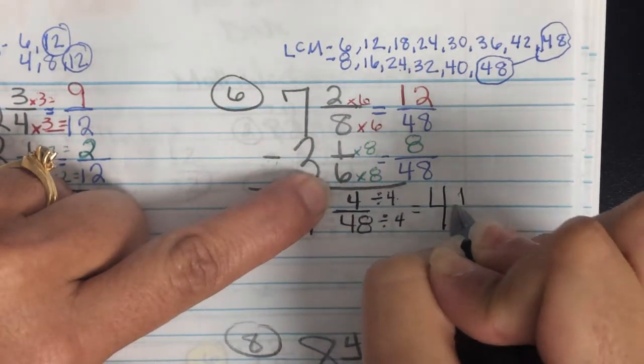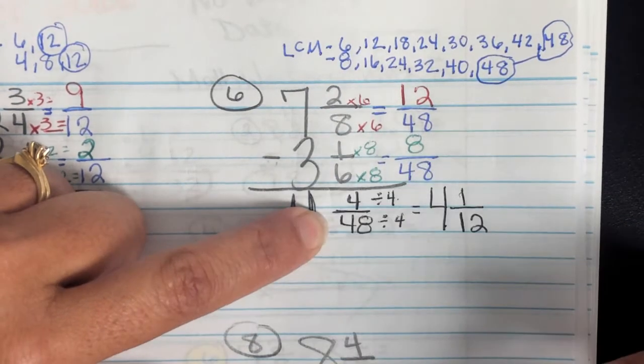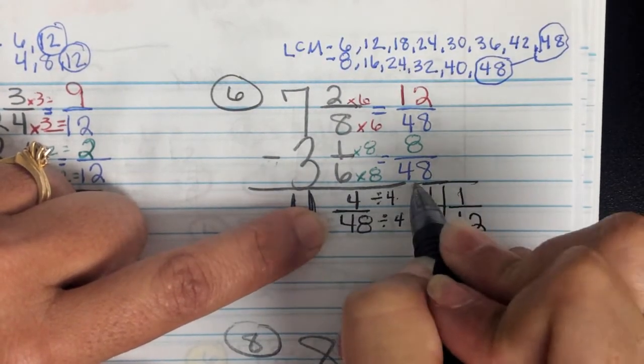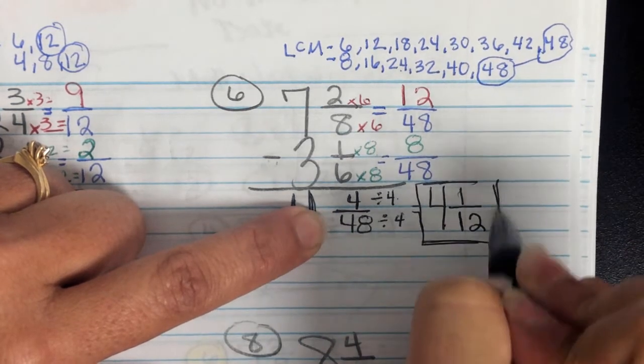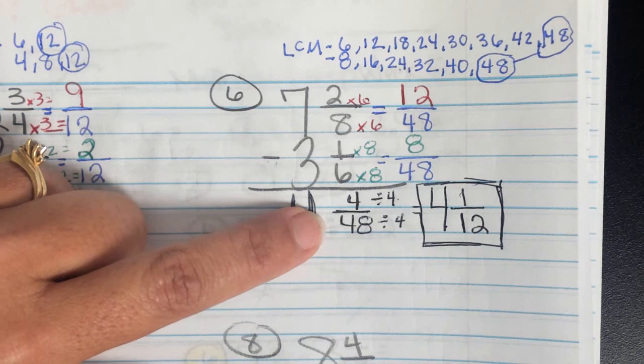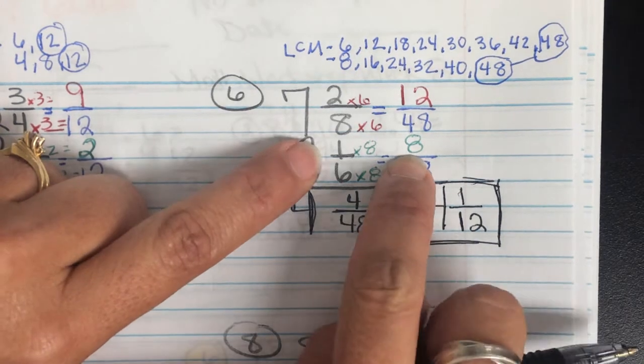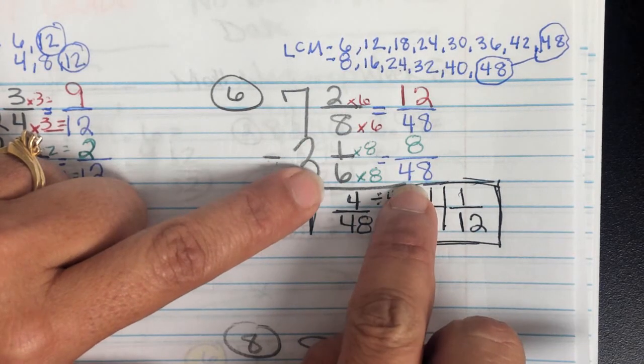On the top is a 1, and on the bottom is a 12. So as long as you got 4 and 1 12th, you have it right. I did not use my brush. Okay, but go back. Where's the mistake at? Is it making the numerators? Is it making the denominator?